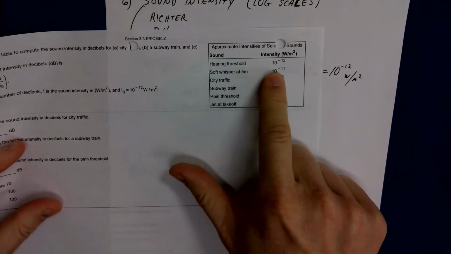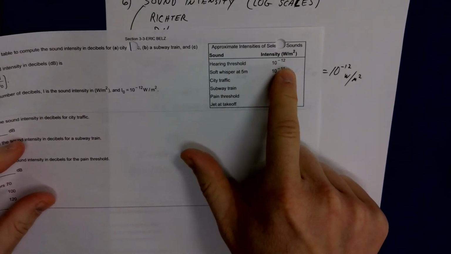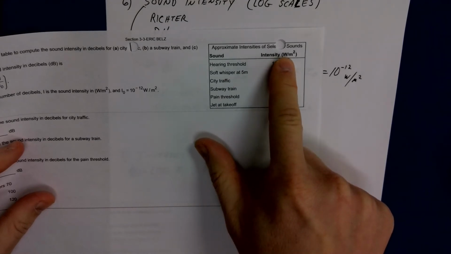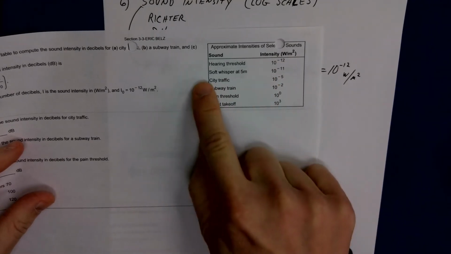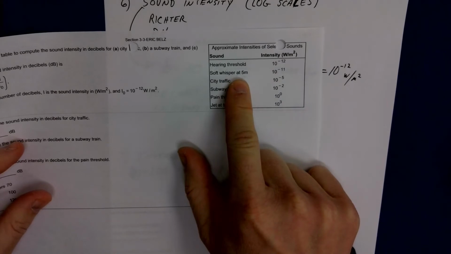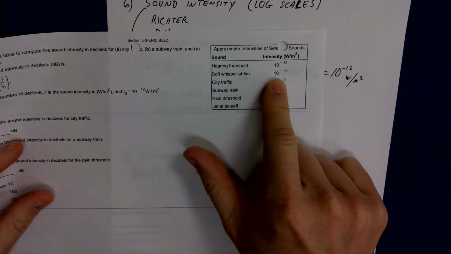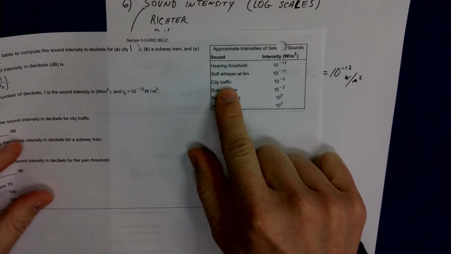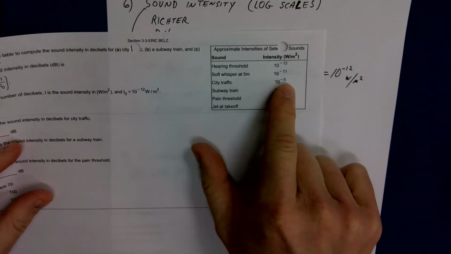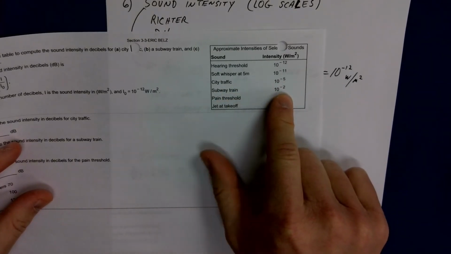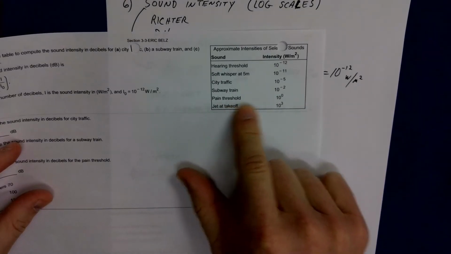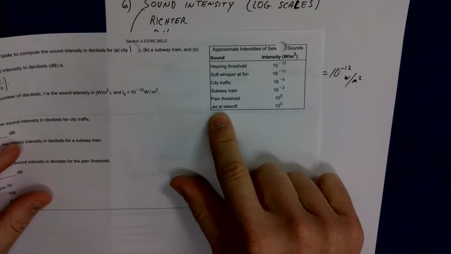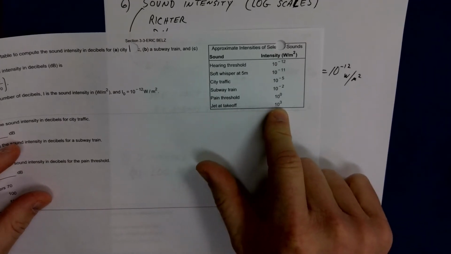Hearing threshold, what humans can hear, dogs are better than that, right? But humans can hear 10 to the negative 12 W over M squared. Soft whisper at 5 meters, 10 to the negative 11th. City traffic, that's not Richland city traffic, that's like New York city traffic, 10 to the negative 5th. If you're down in the subway, 10 to the negative 2nd. Pain threshold, it starts hurting, 10 to the 0, and a jet at takeoff, 10 to the 3rd.